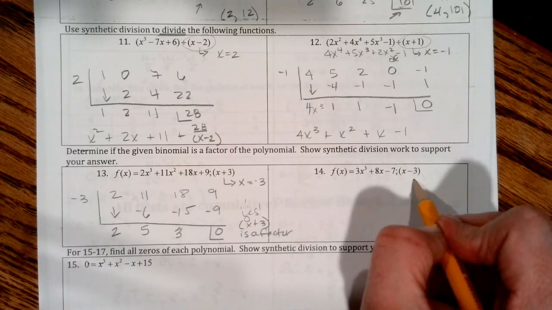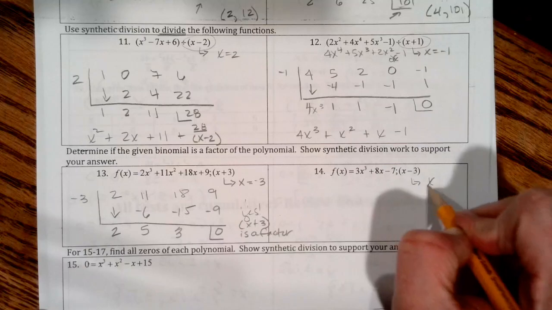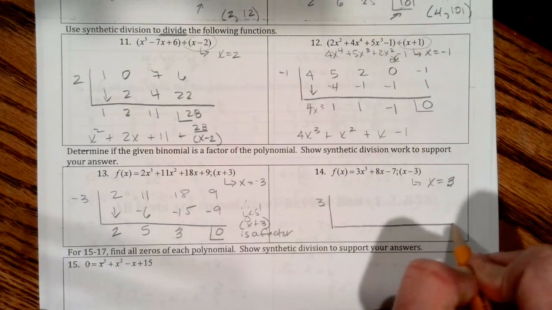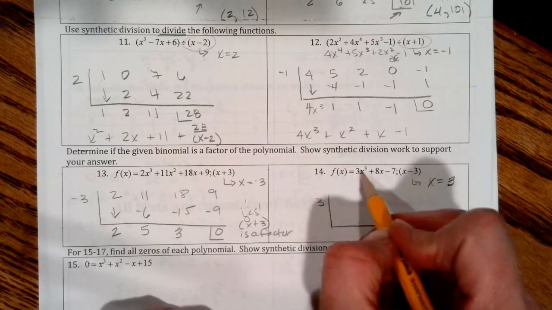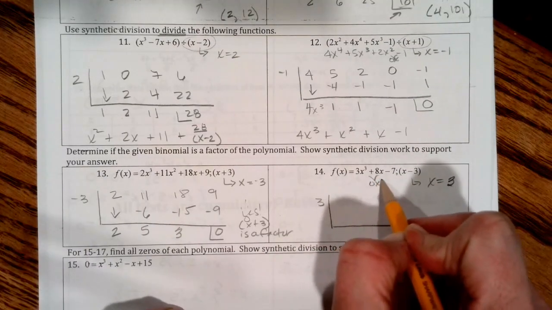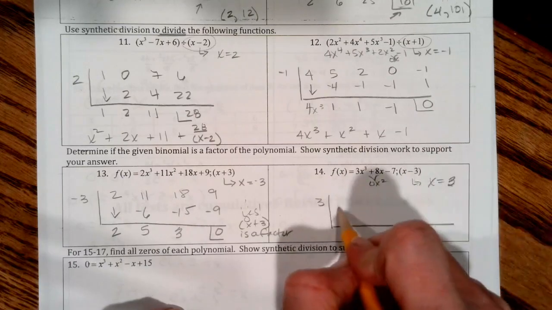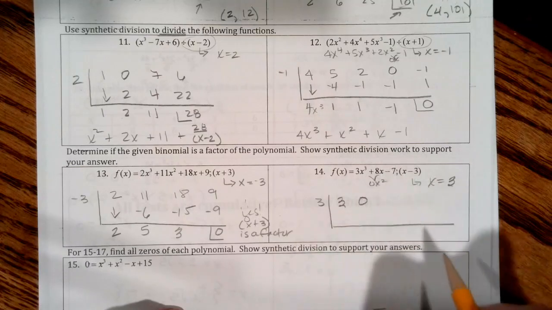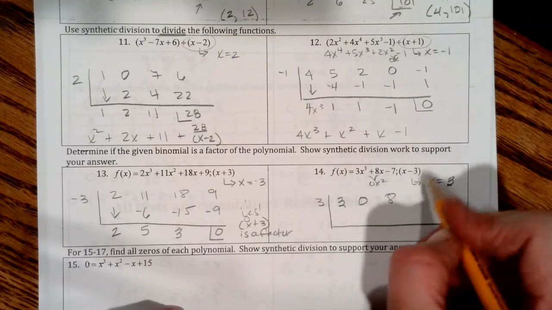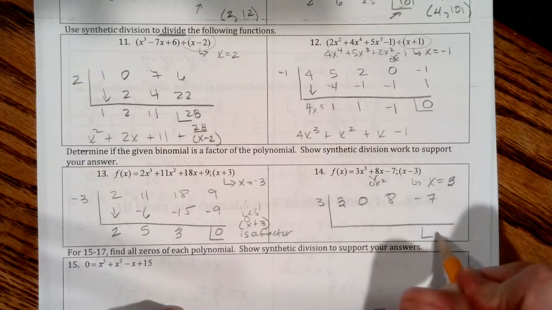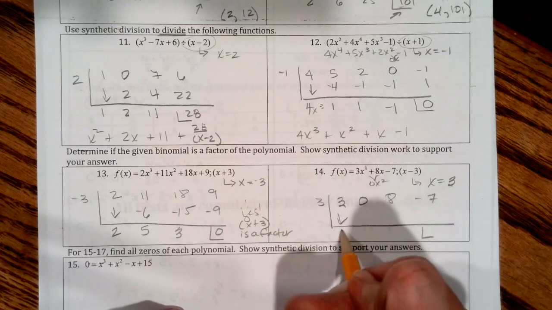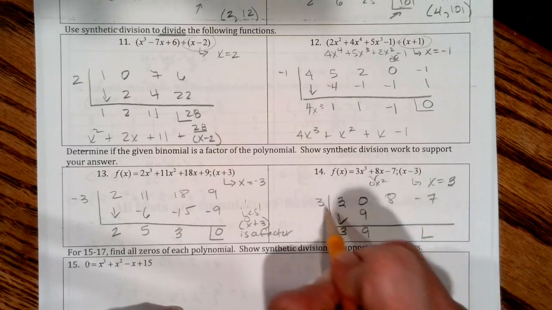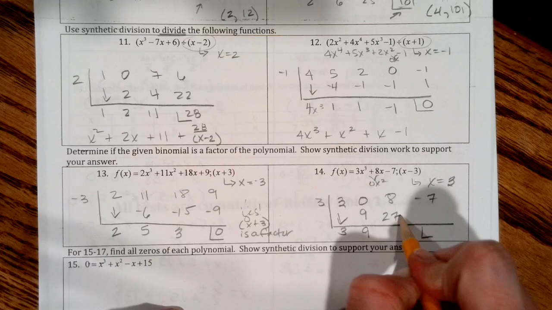Alright, now I'm testing x minus 3, which means that x has a value of +3. We're testing that in our synthetic box. 3, 2, 0x squared, linear. So I have 3x cubed, 0x squared, 8x to the first power, and constants. 3 comes down. 3 times 3 is 9. 3 times 9, 27.